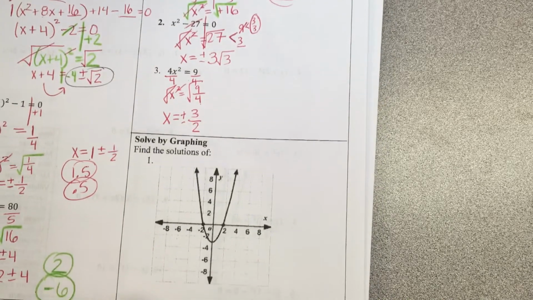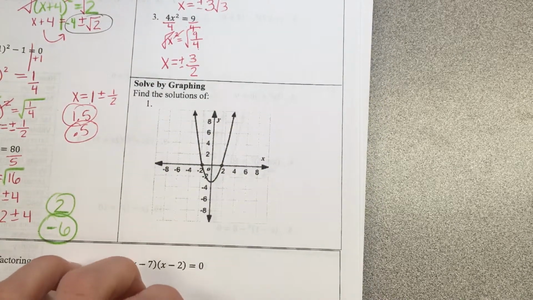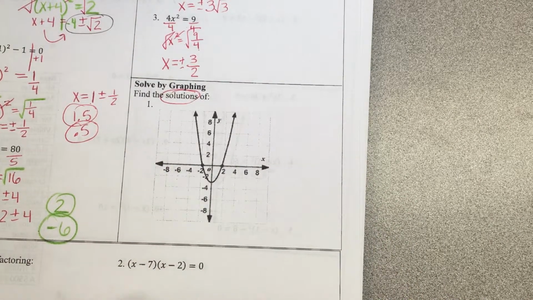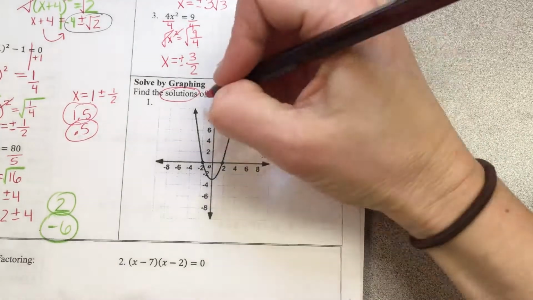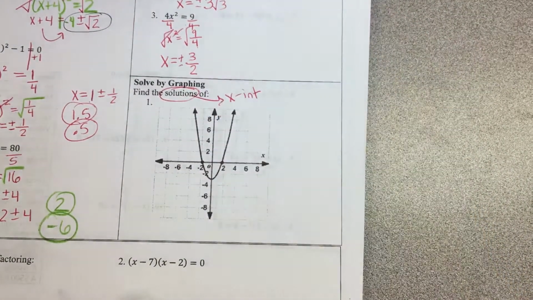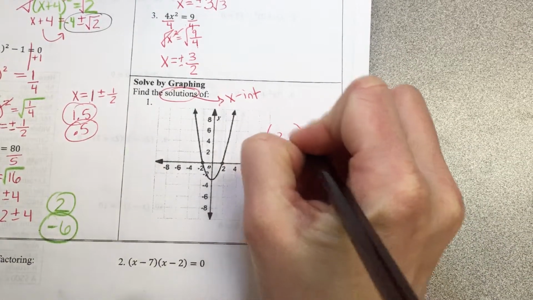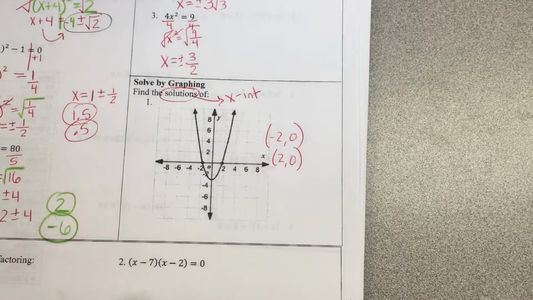All right, here's an easy one. Find the solutions of this graph. So the keyword is solutions, but I know that solutions also means x-intercept. So let me write that down. Solutions also means x-intercepts. So the work's already been done for you. What are the x-intercepts? Negative 2, 0, and 2, 0. So those are your answers. That's all you've got to do on that one.